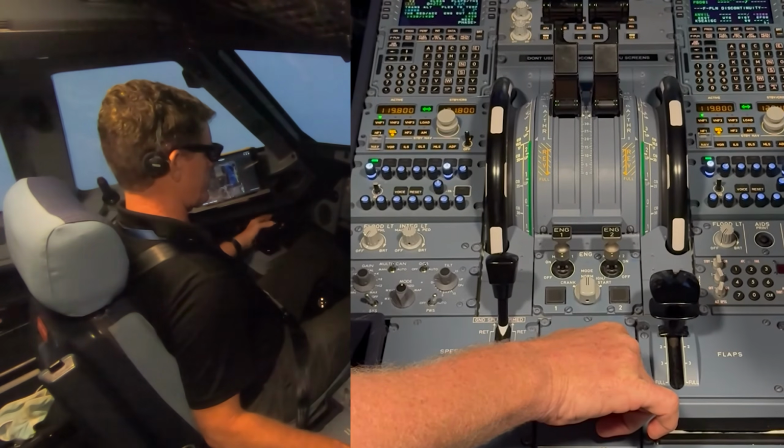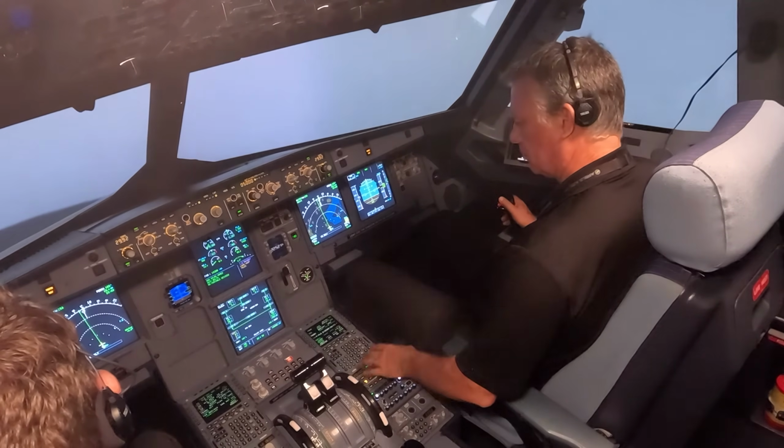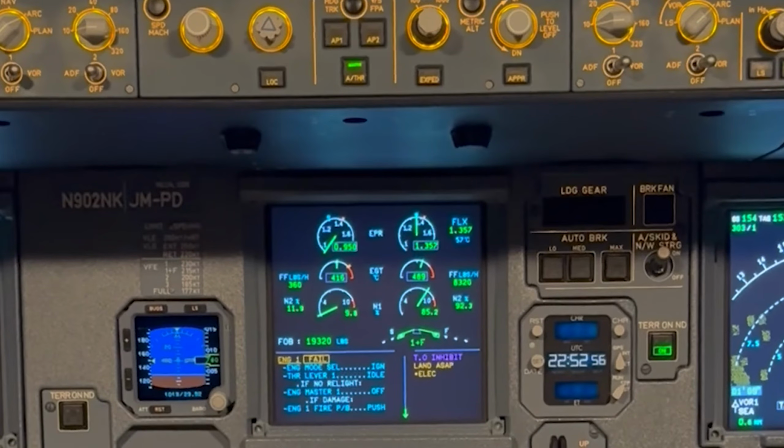Pay particular attention at the point in time the crew decides to complete the engine relight, once there's been a determination that the engine flameout did not involve any damage.